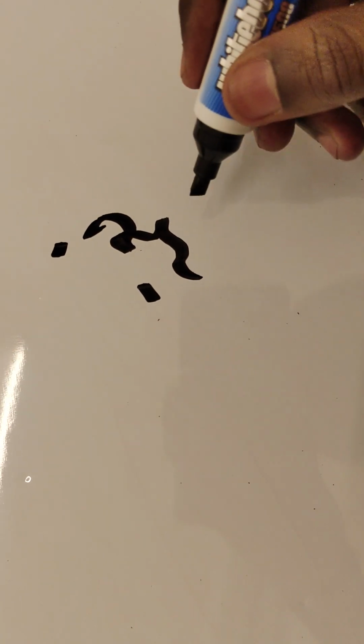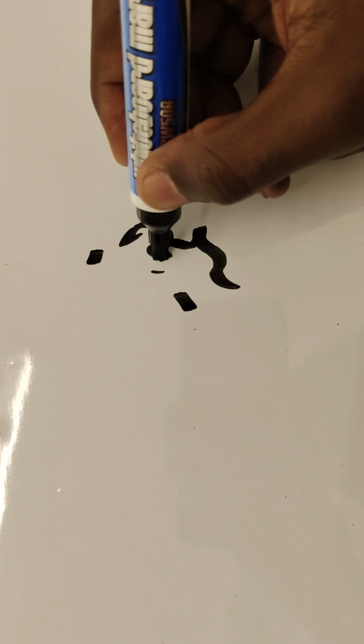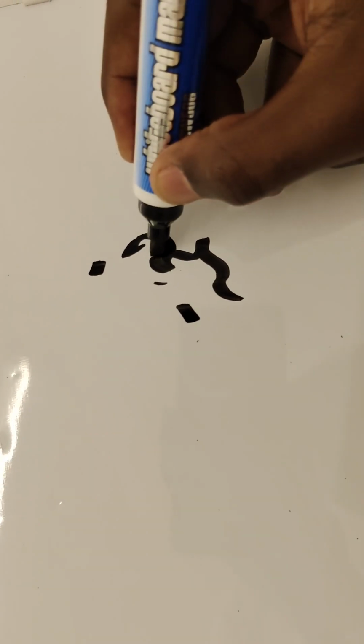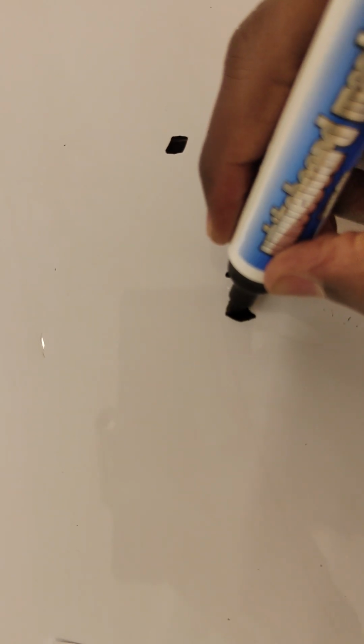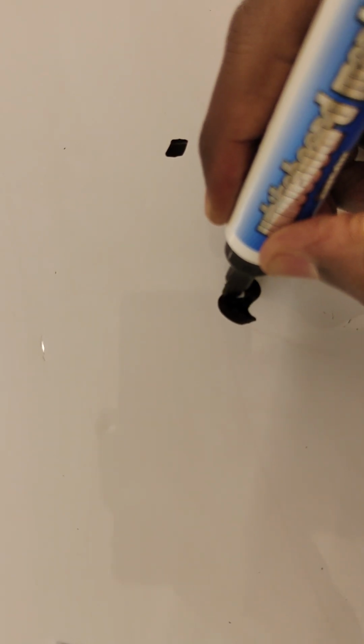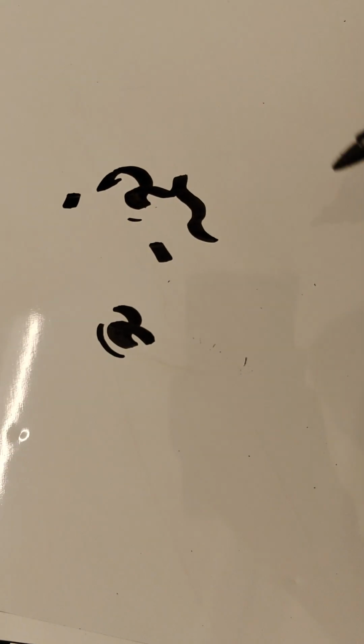That's how Ain is written. It's not flat. When it's in the middle, it's not flat like this. No, it's a little bit curvy. See, it will come like this. So you'll be seeing those differences as we go.